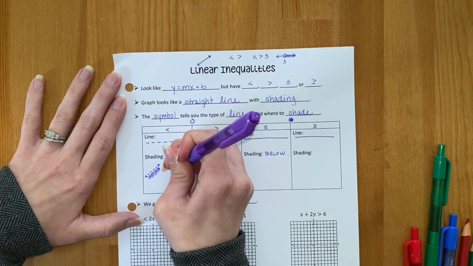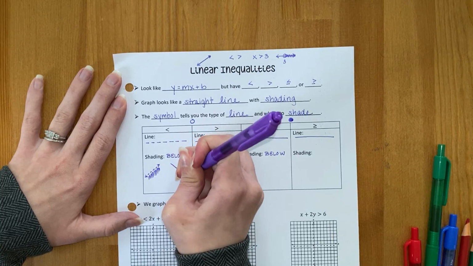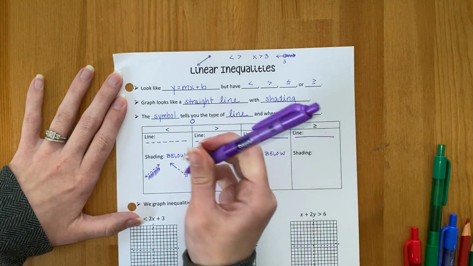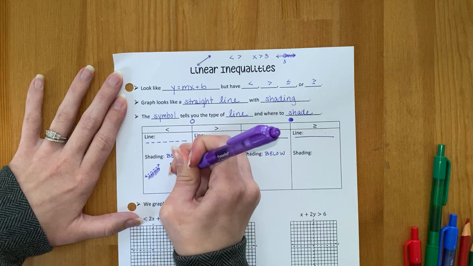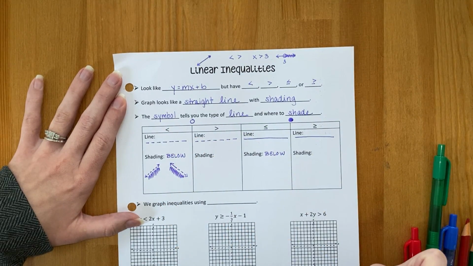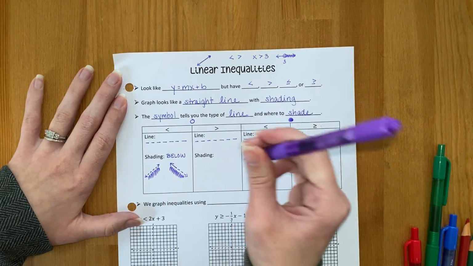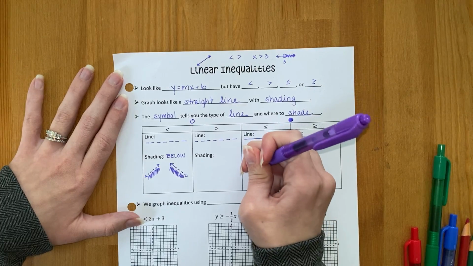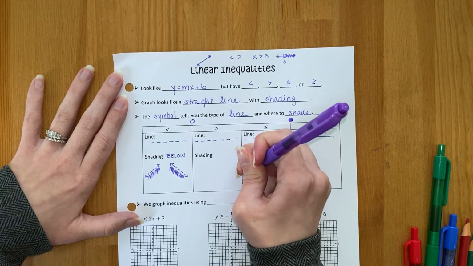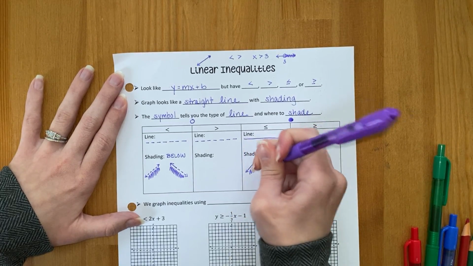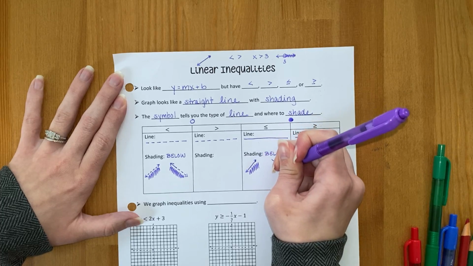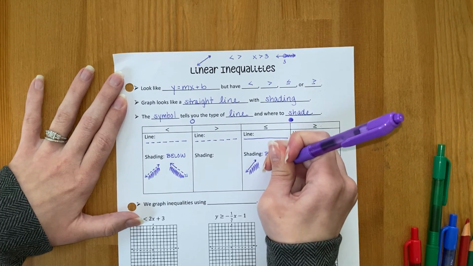It looks a little bit different if it's negative. I'm going to draw a solid line there. The below ends up being on a different side. Similar for this one over here, just we'll have solid lines. So if it's positive, below will be here. If it's negative, below will be here.